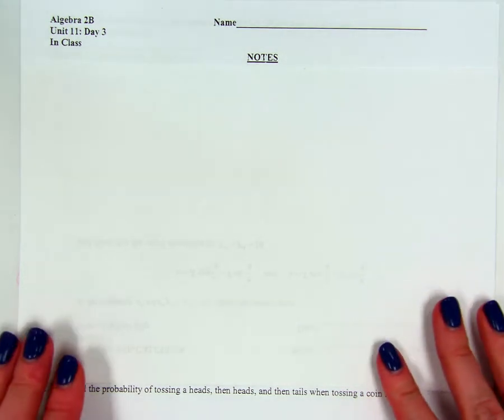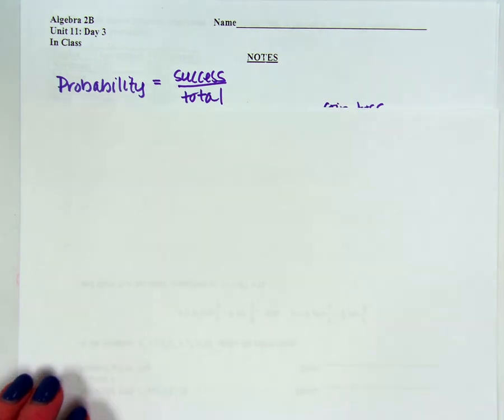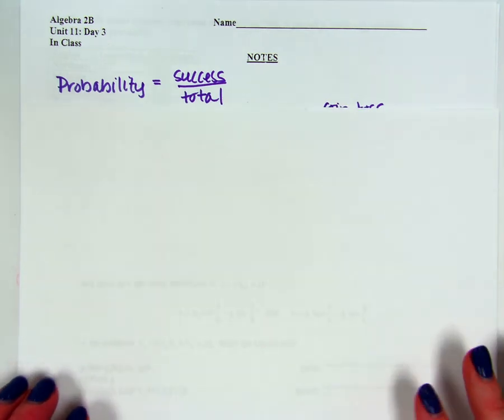Day 3. So we're continuing on with probability. Just like before, I've written some notes out for you guys, so I want you to go ahead and copy those down. If you need to pause and take a minute, go ahead and do that.